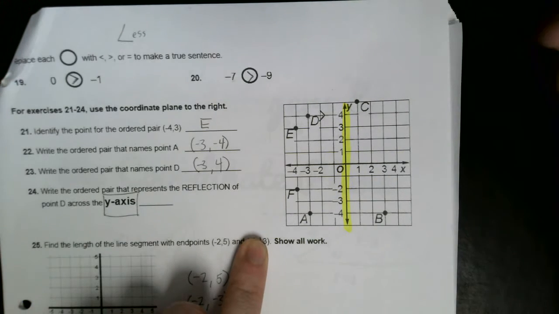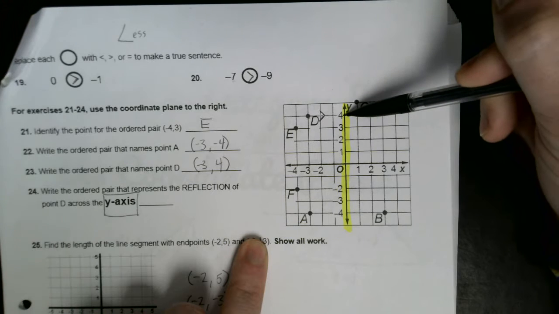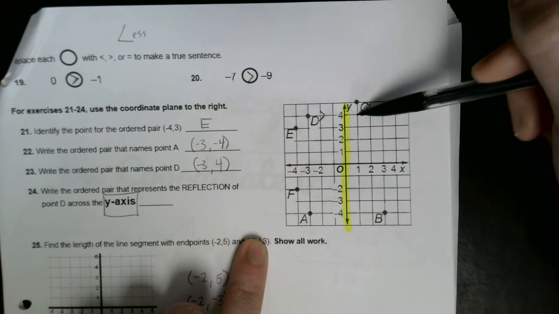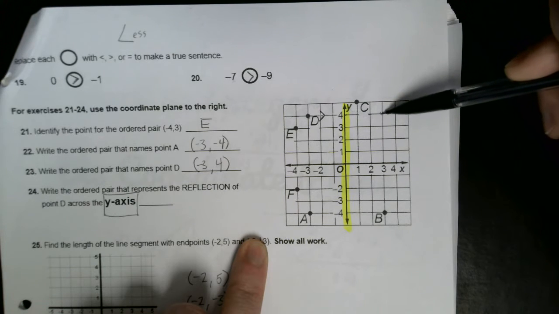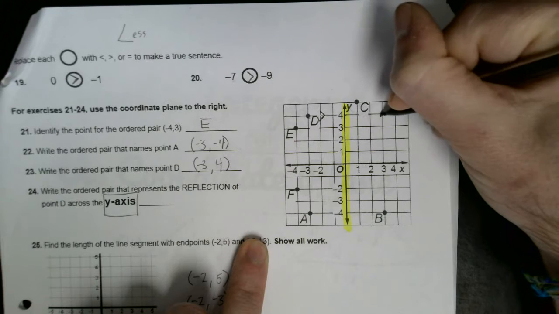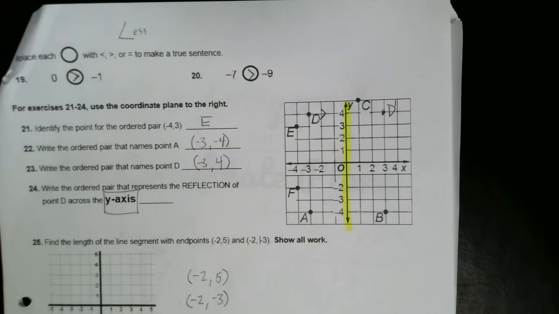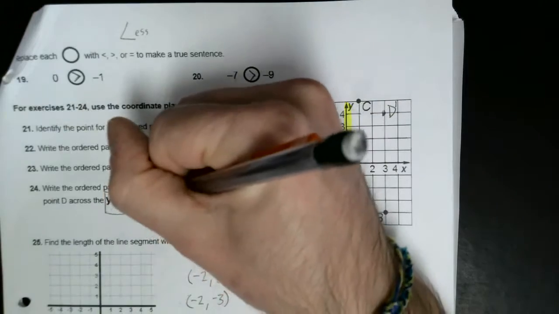How far is D from the y-axis? Well, 1, 2, 3. So the reflection is also going to be 3 away on the other side. 1, 2, 3. And we're going to put a point there. We call that D prime. Now it says to write the ordered pair that represents the reflection of the point D across the y-axis. So that's D prime.